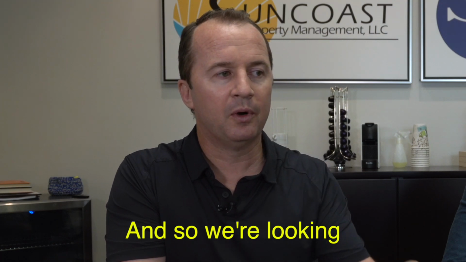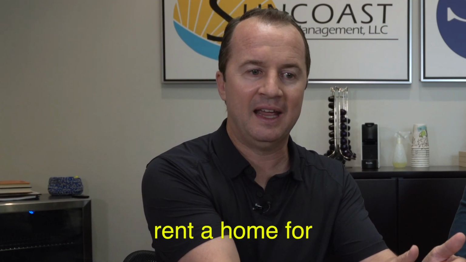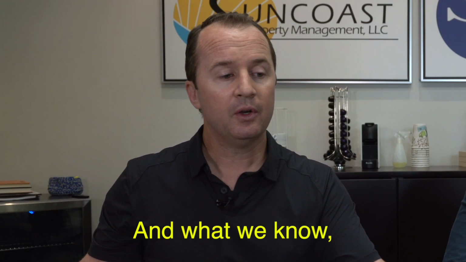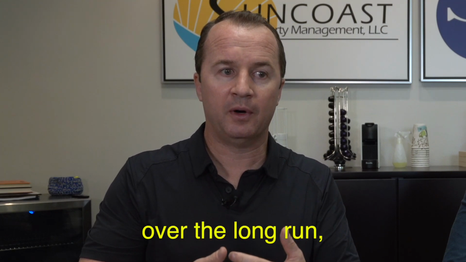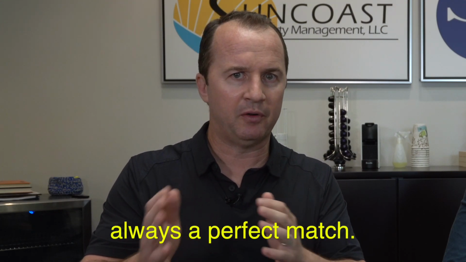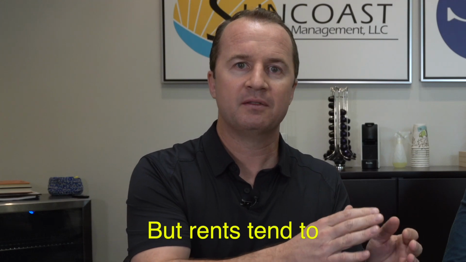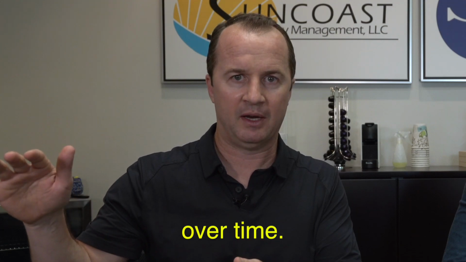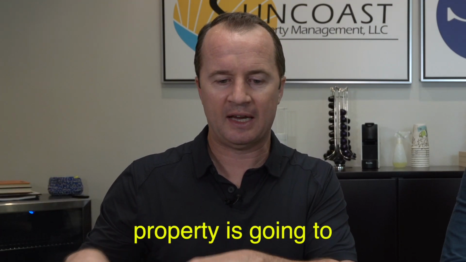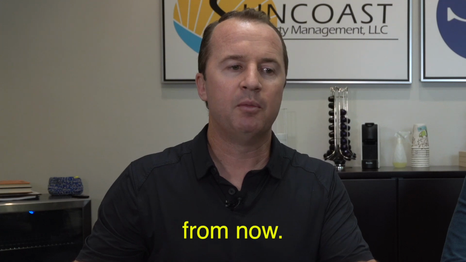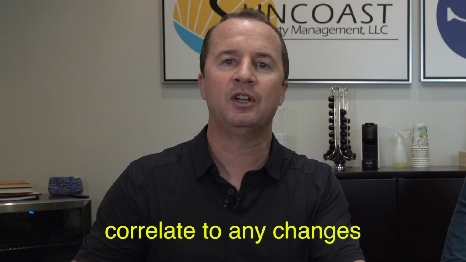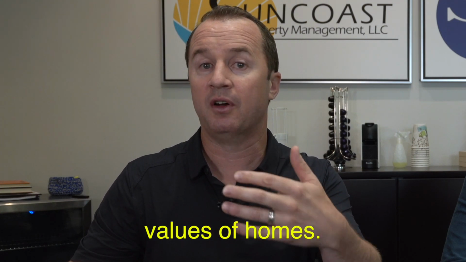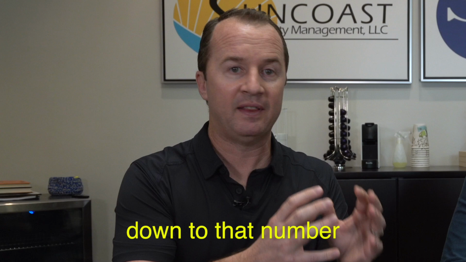Yeah. And so we're looking at what can we rent a home for today, knowing that we're not going to rent that home for 3 years. And what we know over the long run is that it's not always a perfect match, but rents tend to go up over time, and they tend to go up over time as values go up over time. So we can't always know exactly what that property is going to rent for 3 years from now, but we know that it's probably going to correlate to any changes in material costs or values of homes. So it really comes down to that number right there.